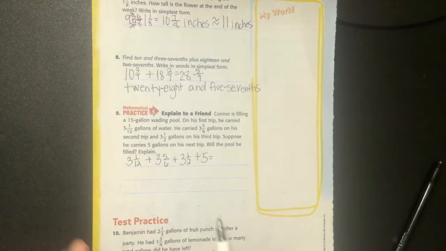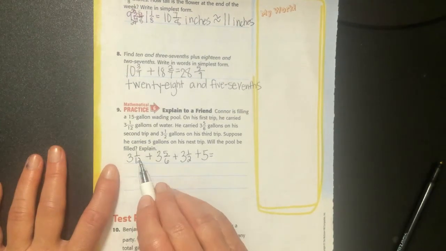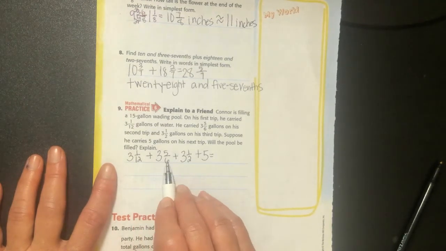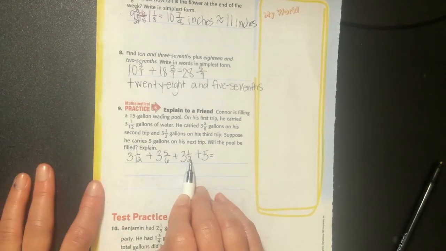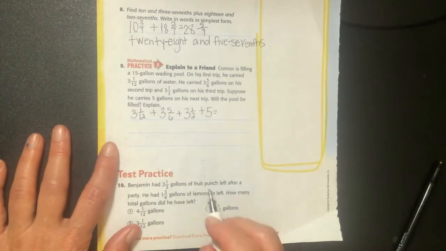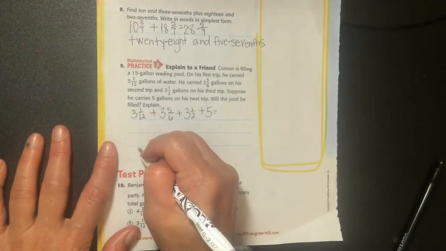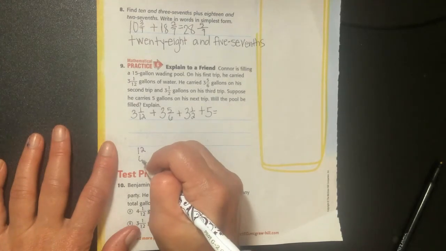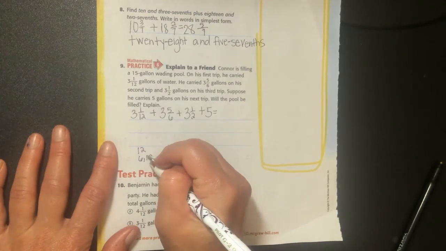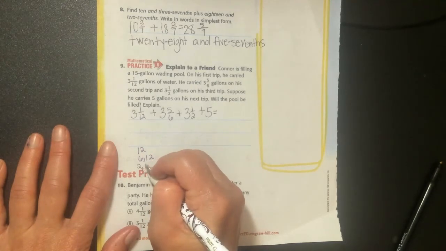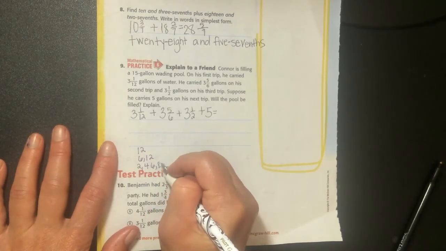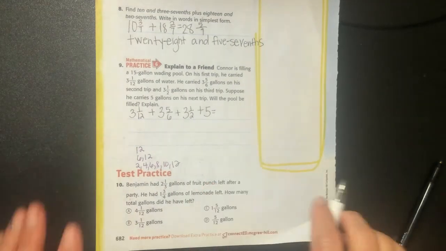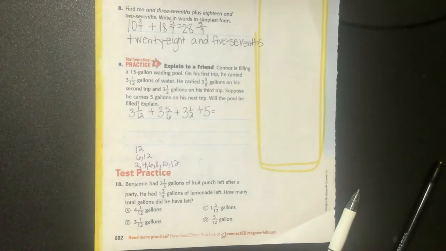Well, first I'm going to change some numbers here. I see 12, 6, 2 are my denominators. I need to make these all the same number, so I would look for my common multiple of these numbers. I know 6, if I count by 6s, 6, 12. I can count by 2s, 2, 4, 6, 8, 10, 12. This is the smallest number that all 3 of these have in common.